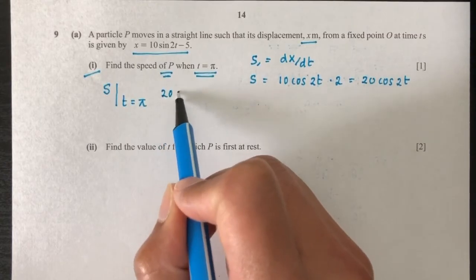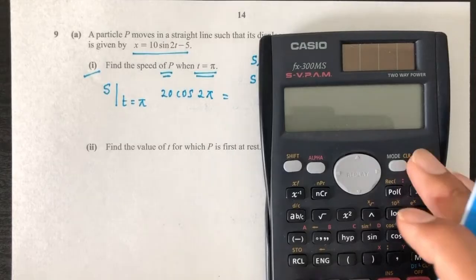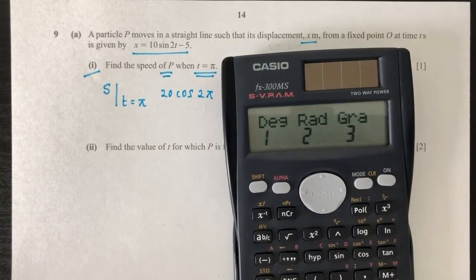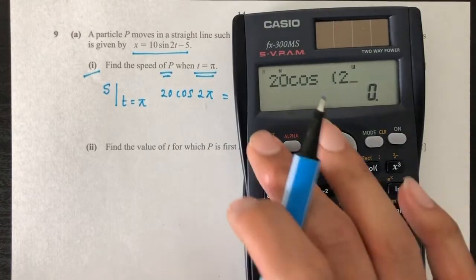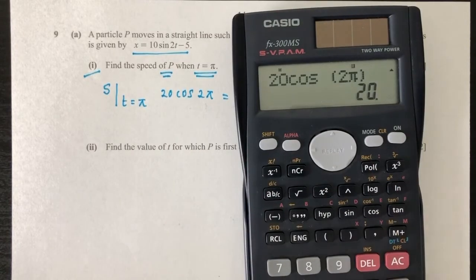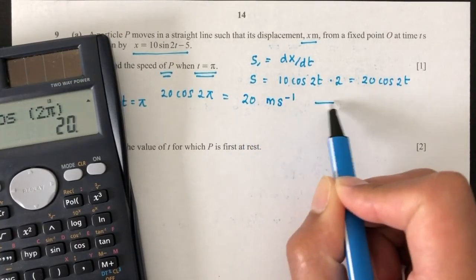So you have to find the value of s when t equal to pi. That will be 20 cos of 2 pi. So now let's change the values to radians. 20 cos of 2 times pi. That will be 20. Speed is meters per second. That is your first answer.